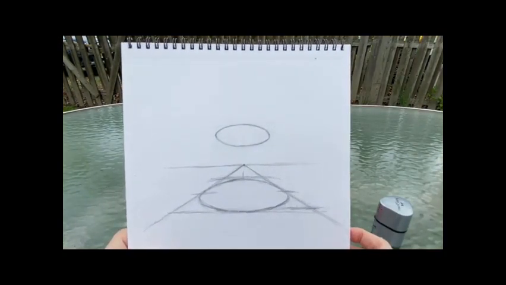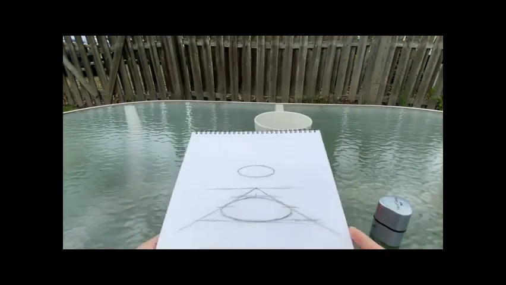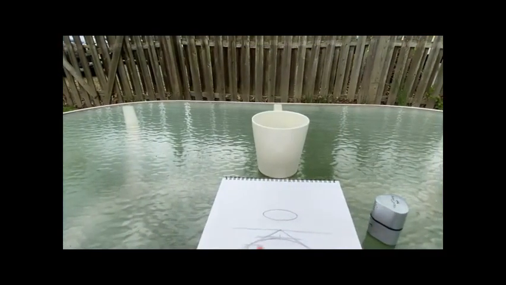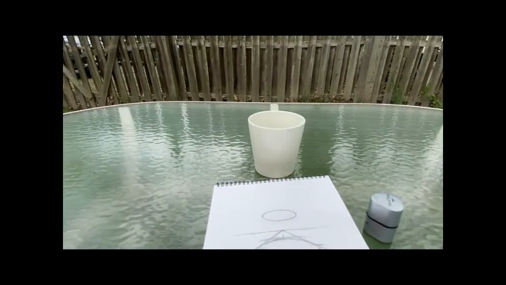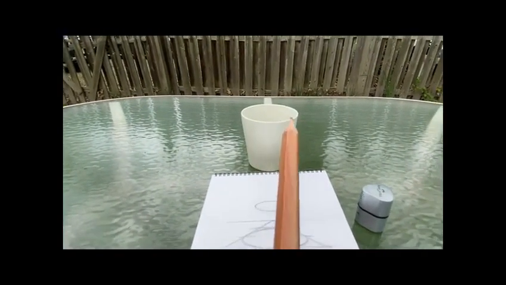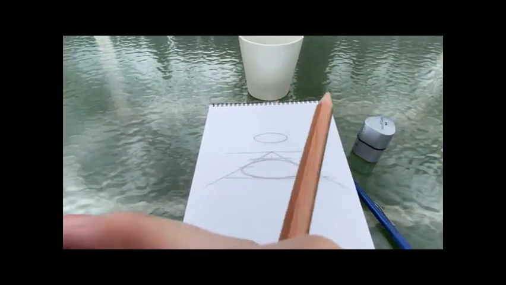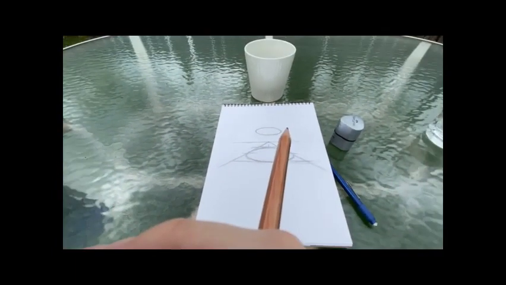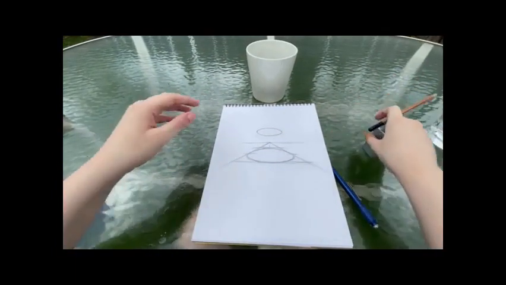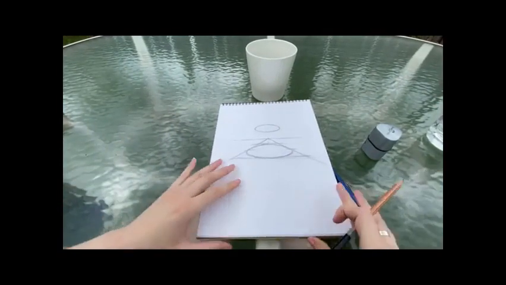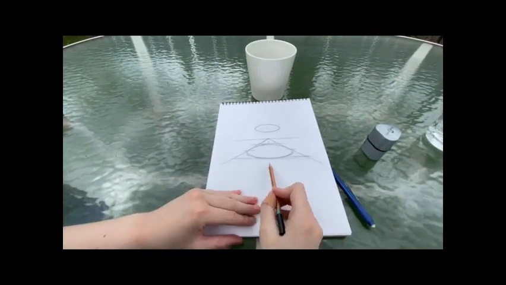All right, and then the third option is 2-point perspective drawing. So again, we're gonna start with a horizon line. Now let me just adjust this so you can see the rest of the page. Okay. So we're gonna start with another horizon line.